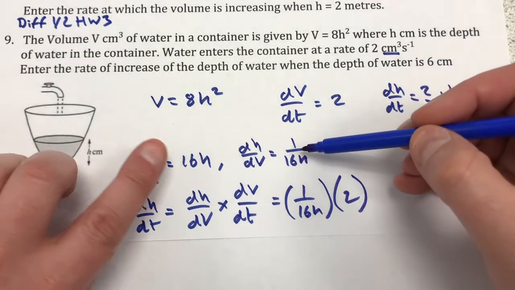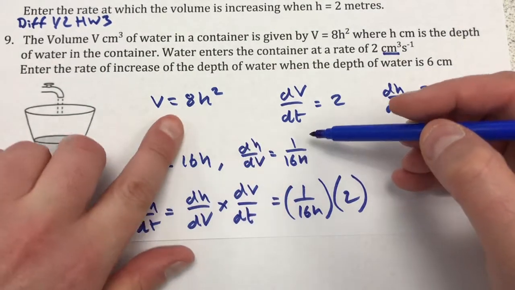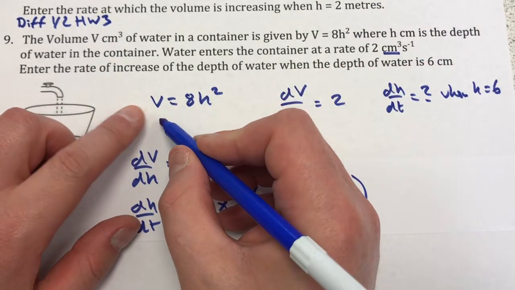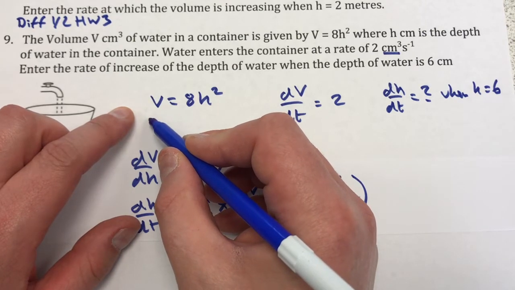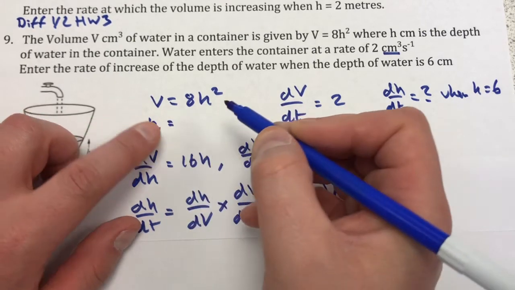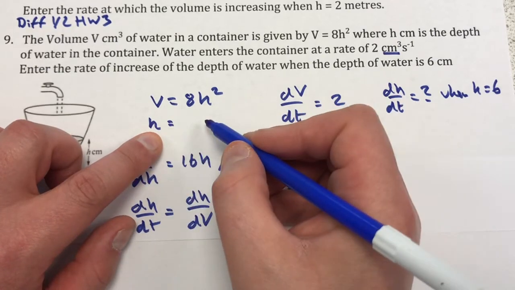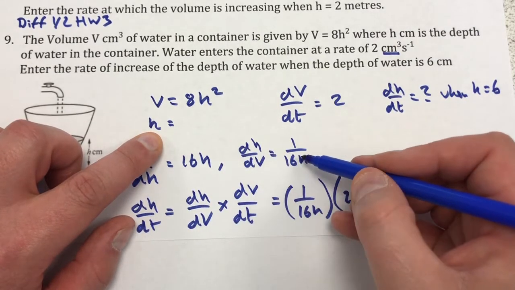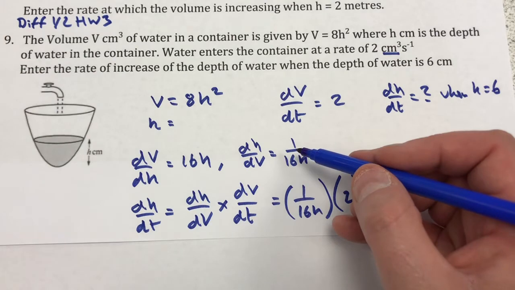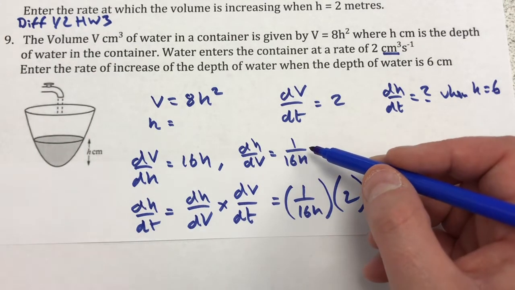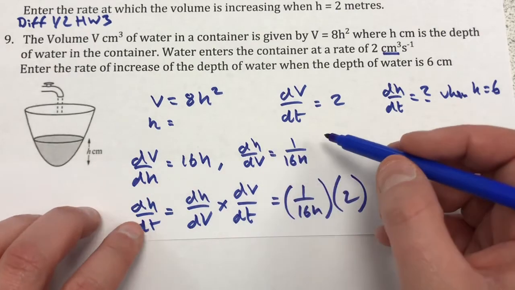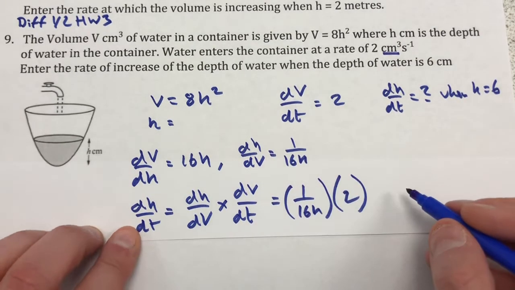But to get to this here, we could also rearrange this up here with respect to h and put h equals, and then differentiate h with respect to V in order to get to this step, and you'll end up in the same place. It doesn't really matter, swings and roundabouts. But either way, this is the step that's being introduced in this question here.